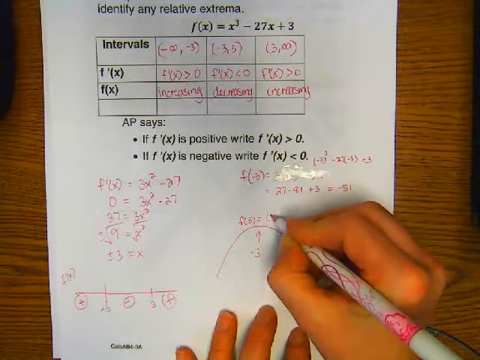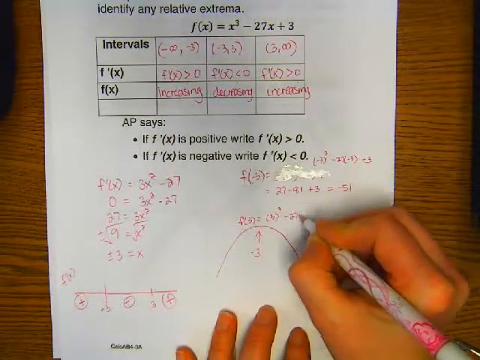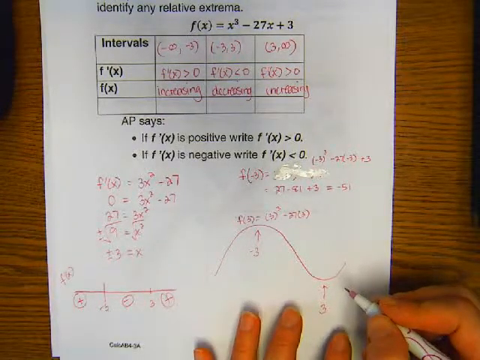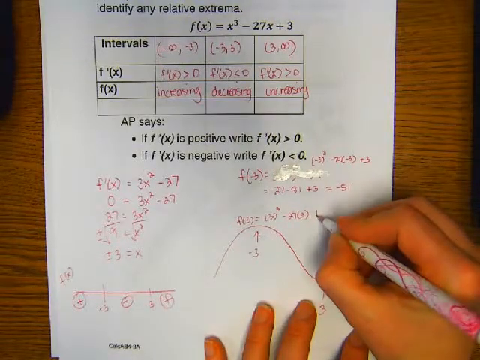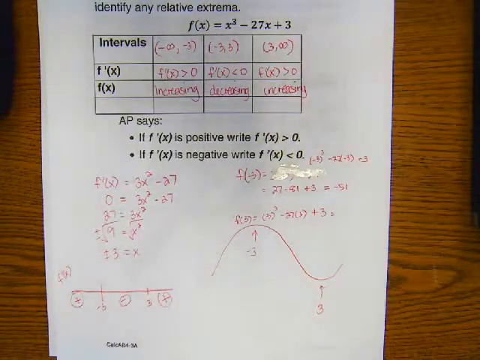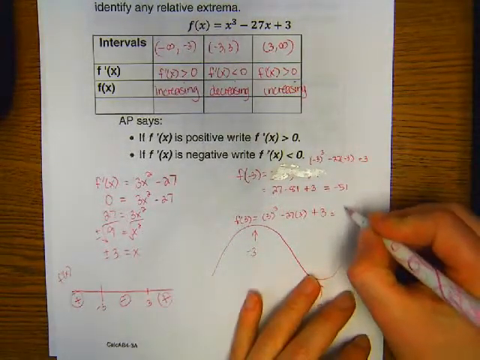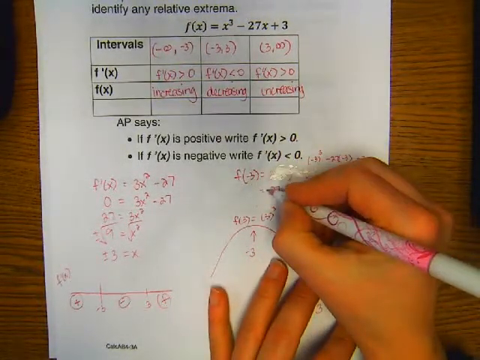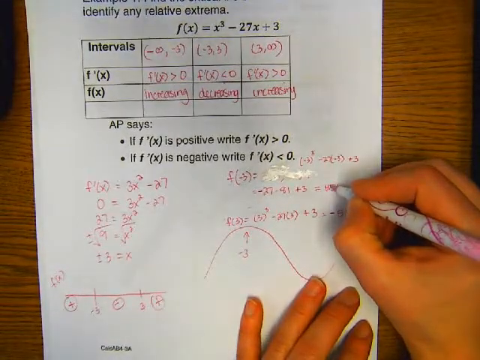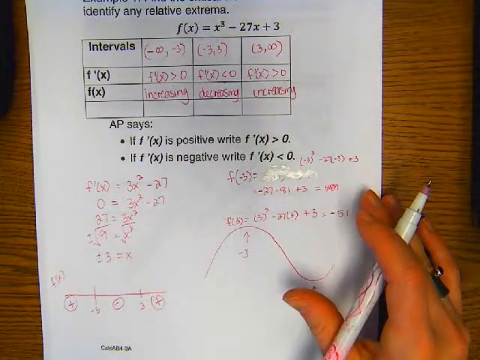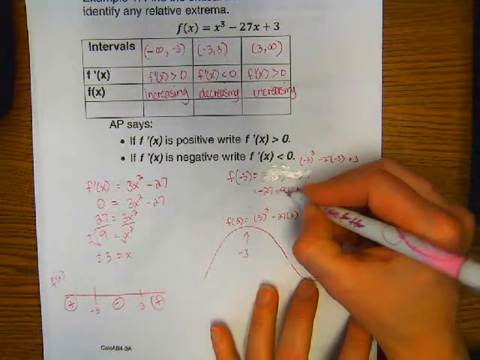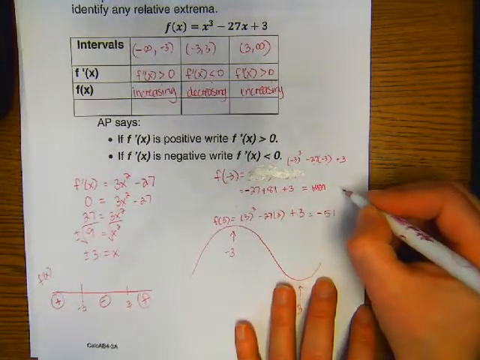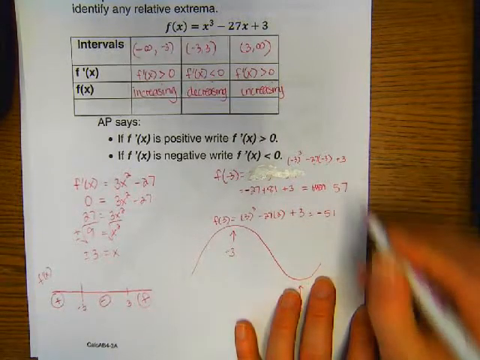For f of 3, we have 3 cubed minus 27 times 3 plus 3. Man, I have lots of mistakes today. This was actually a negative 51. This should have been a negative 27, plus 81 plus 3, because a negative times negative is positive. Okay.